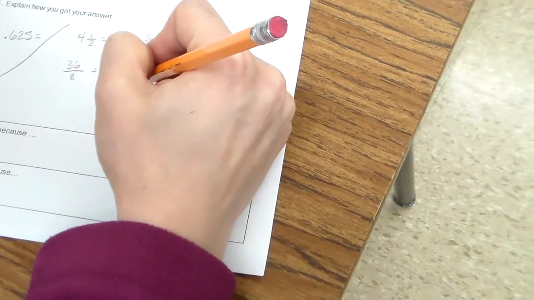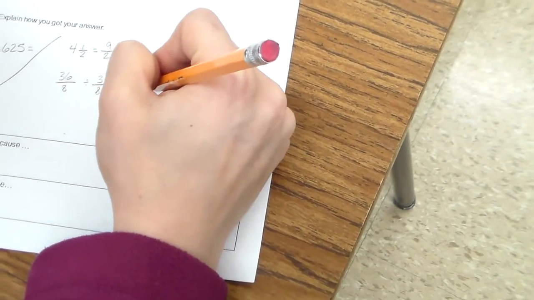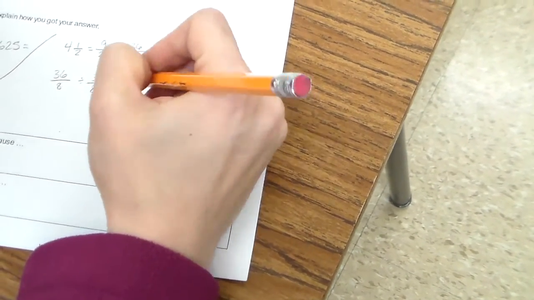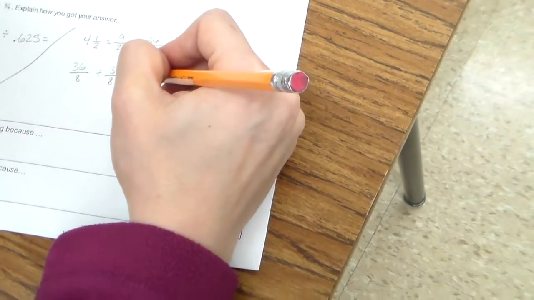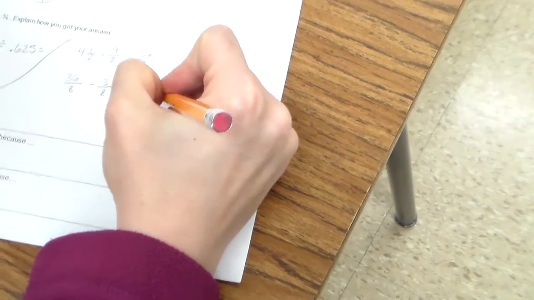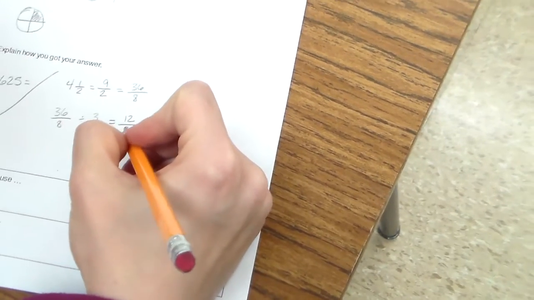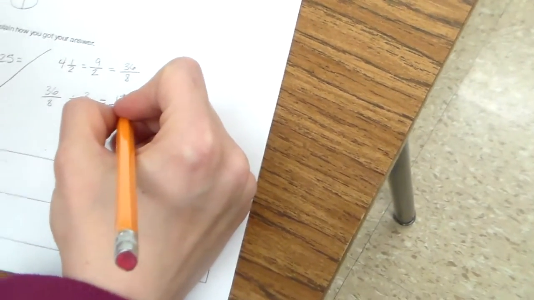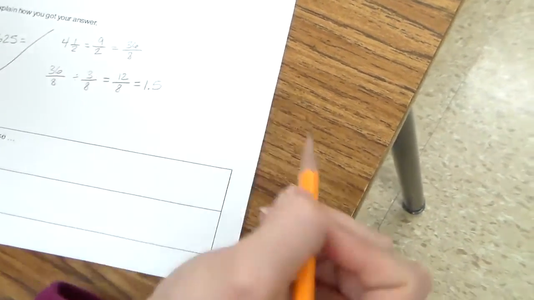And if I simplify that, it's 1.5. Because 12 over 8, you can take 8 out of there one time and there's 4 left over, which is half of 8, so there's my 0.5.